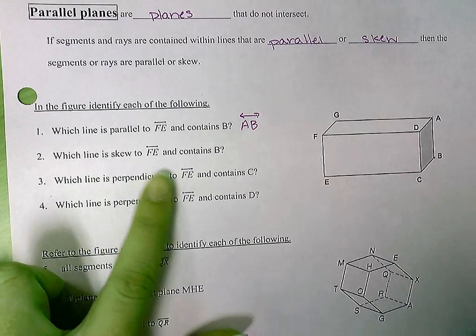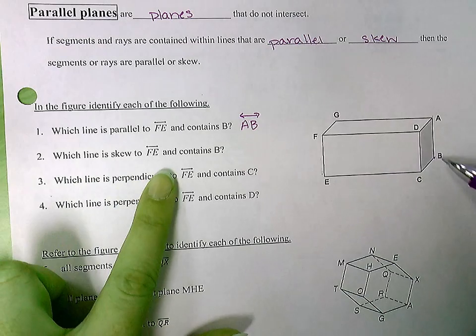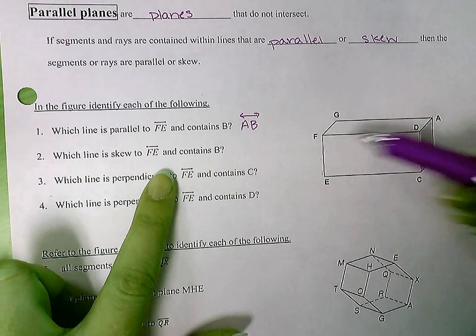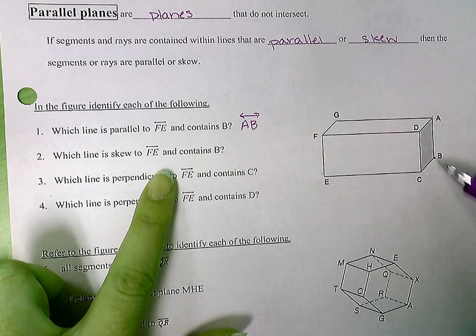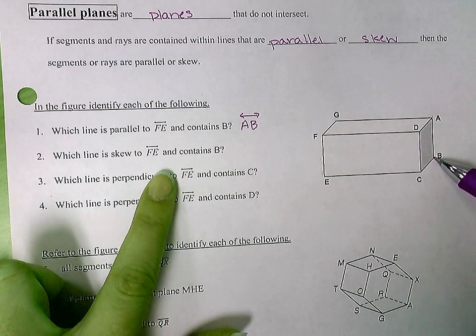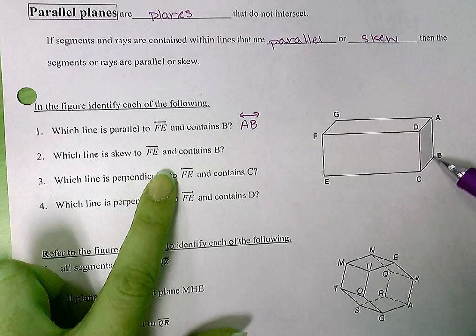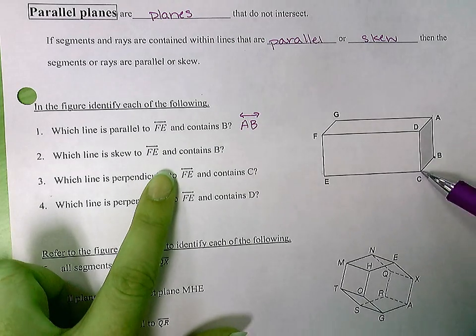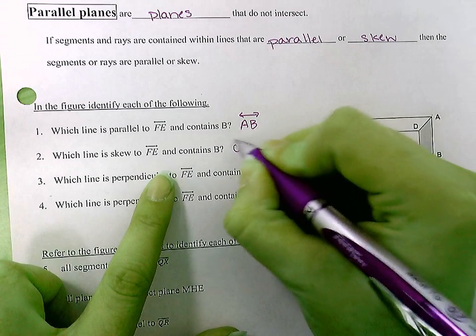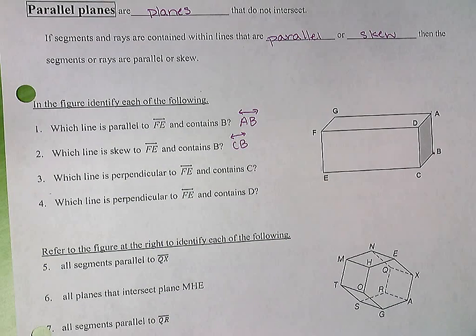Number 2, which line is skew to FE and contains point B? Again, we're looking at FE and point B, and we need a line skew to line FE. CB would be skew. You have to look at this three-dimensionally.